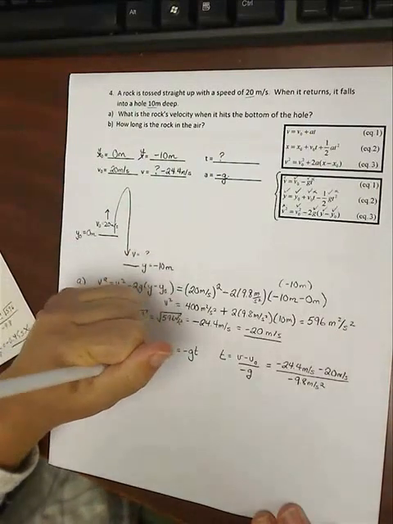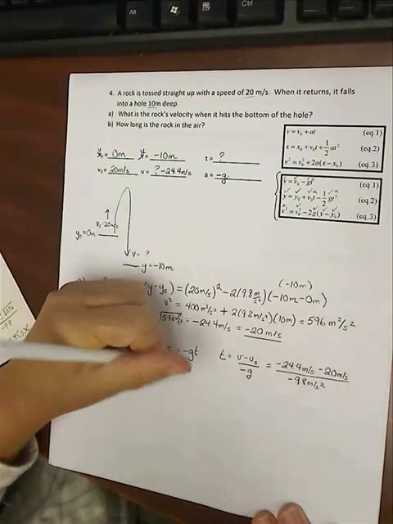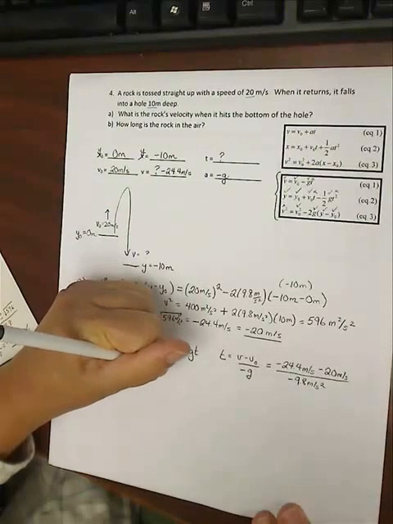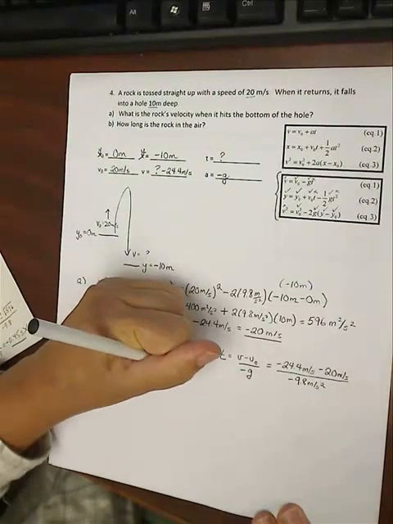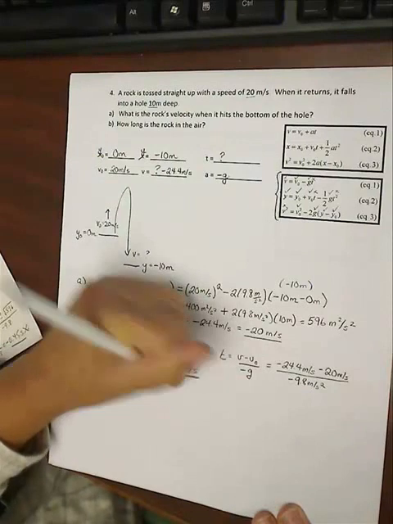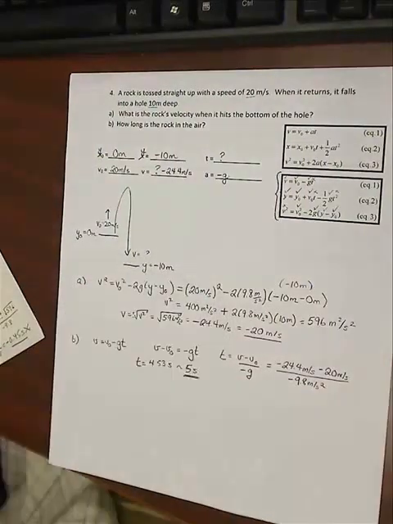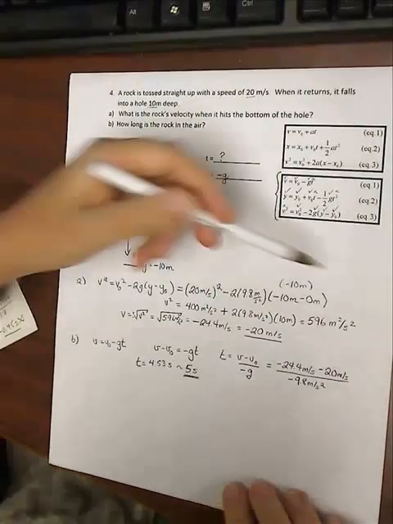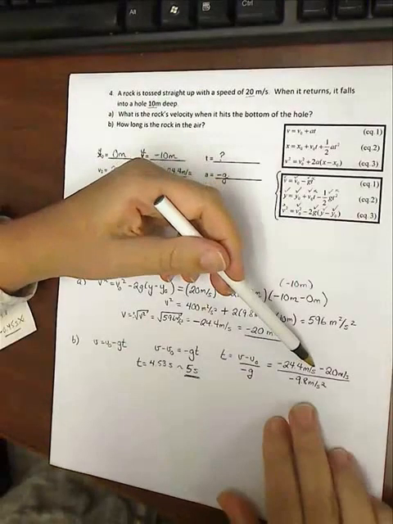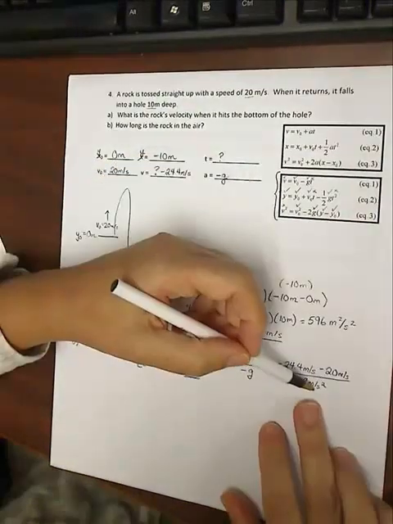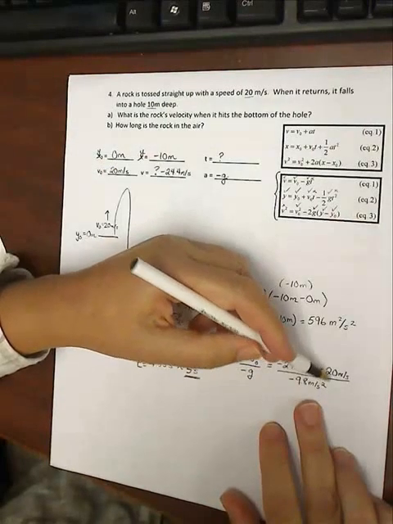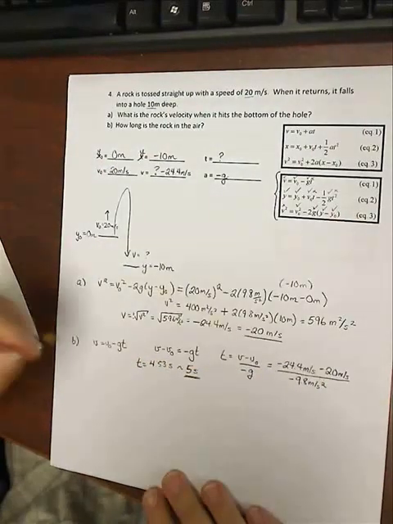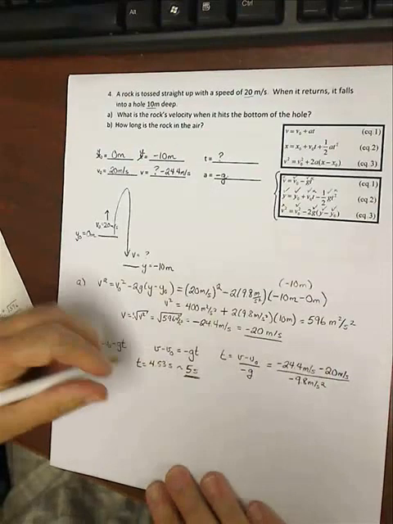So if I put that into my calculator, I get a time of 4.53 seconds. And again, if I assume that this is only 1 significant figure, I'm going to have to round that off to 5 seconds. 4.53 rounds off to 5. Did my units work out correctly? Well, let's check. I've got meters per second on the top, meters per second squared on the bottom. So a meter is going to cancel out, a second is going to cancel out, and that'll leave me with just a second.